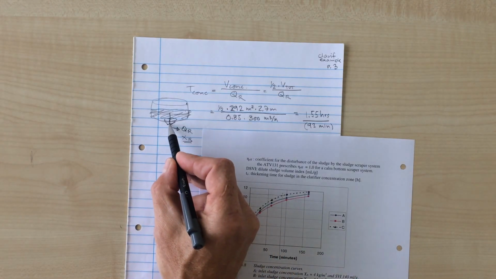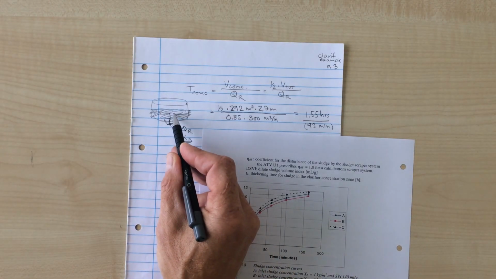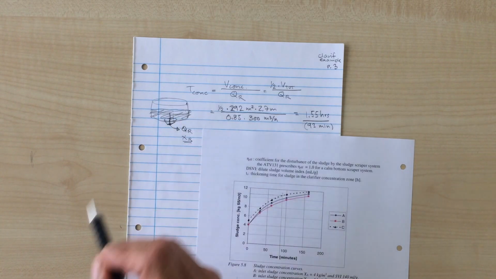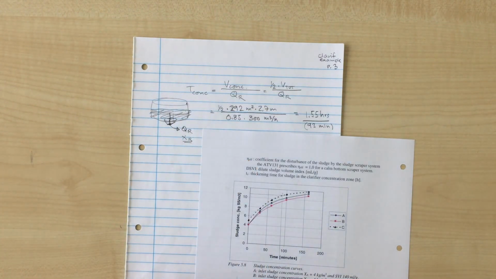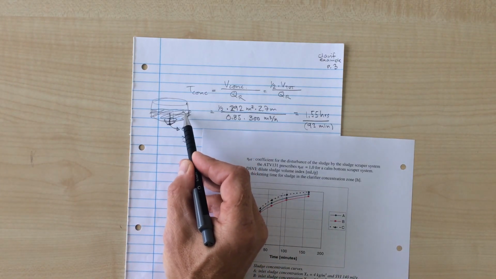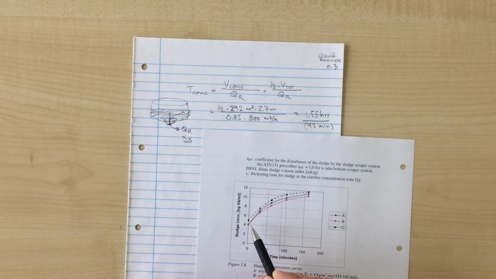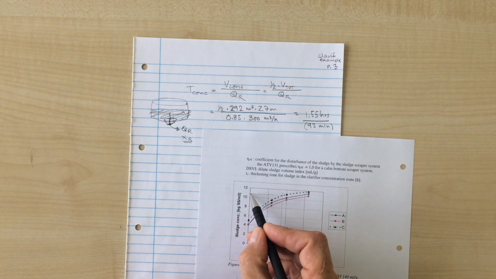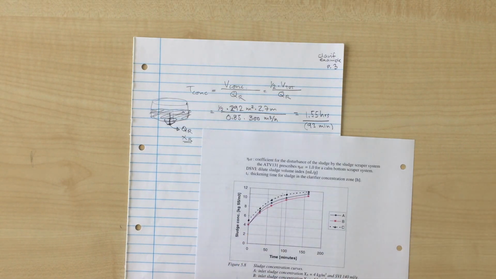And that means that the concentration at the very bottom, because the sludge is moving slowly down, and as it moves down because it's pumped out, it's getting more and more concentrated because it stays there longer and longer. So it starts out with 5 kilogram per cubic meter, and the longer it stays, the concentration goes up. And I can see I'm ending up with something close to 11.